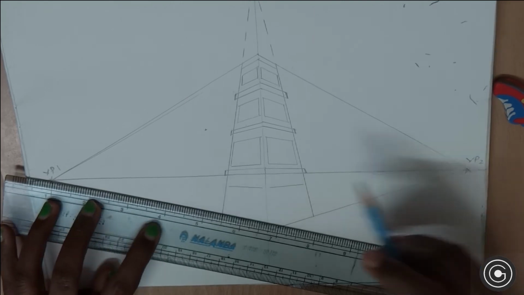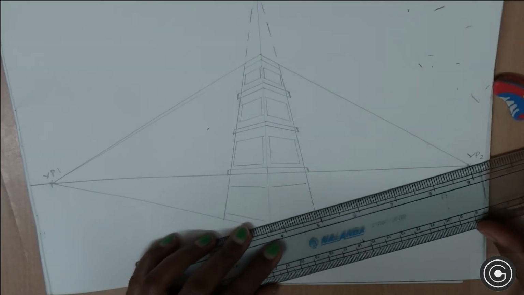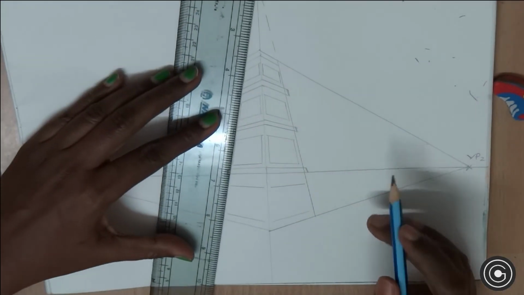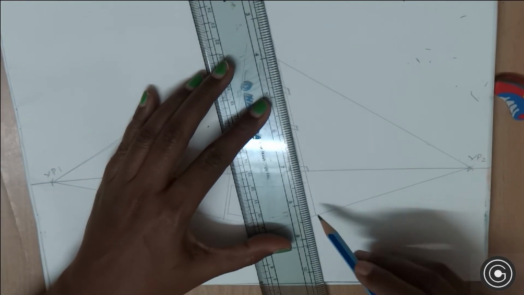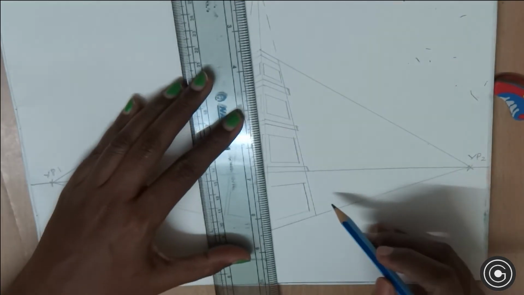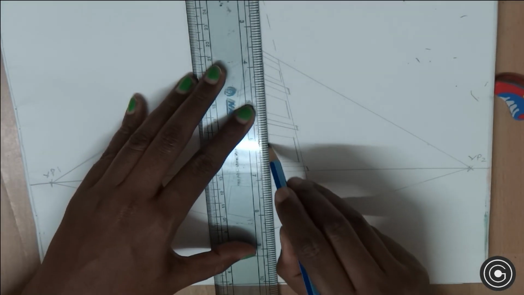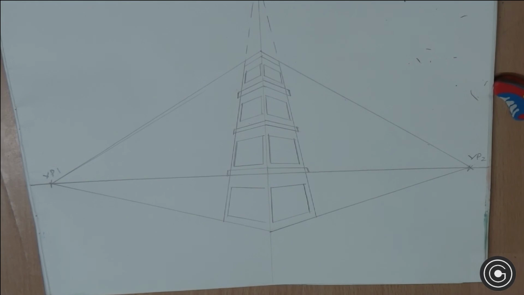So you can add in more buildings to the sides of this tower. Only thing you have to keep in mind is the side lines of the building. They will keep slanting and will be parallel to each other. So follow the same rules and try to draw a 3-point perspective picture.